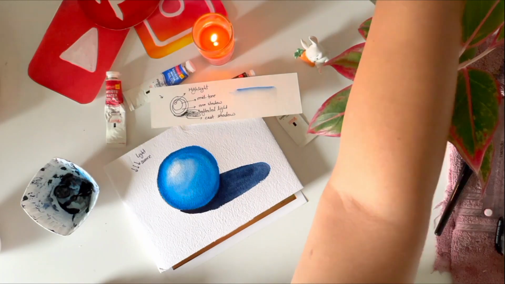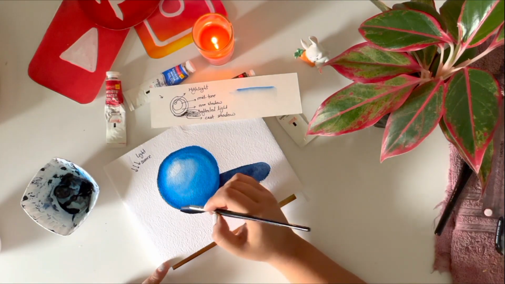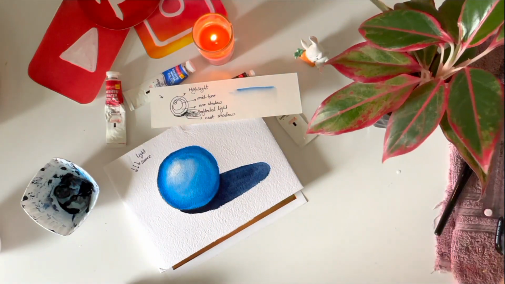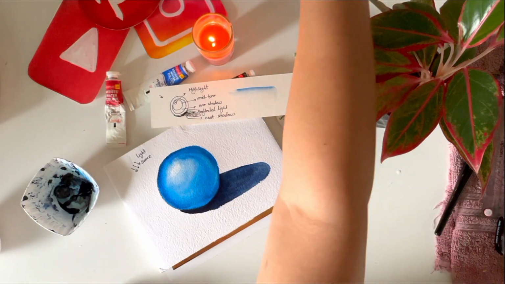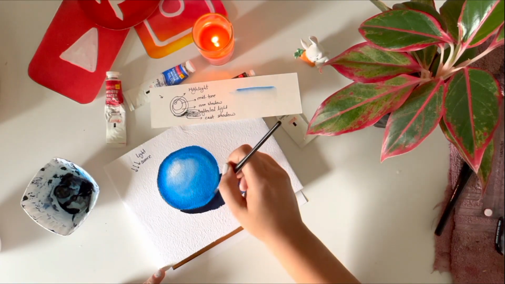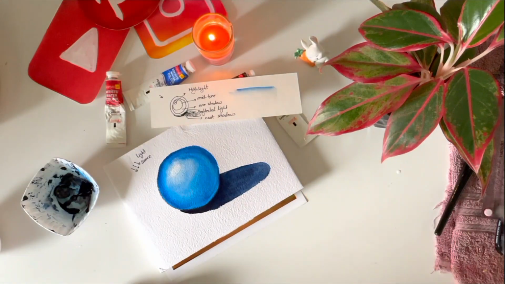Now sometimes reflected light is visible very nicely, and sometimes it is not visible. What I'm doing is lifting some color from the edge here at the bottom to make reflected light. Okay, see, something like this.